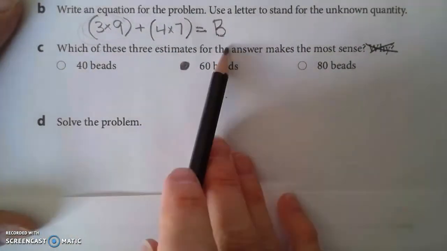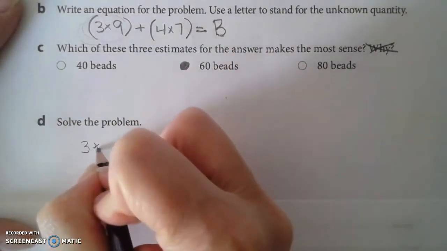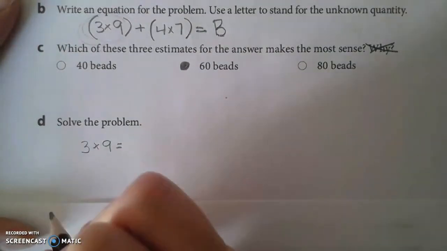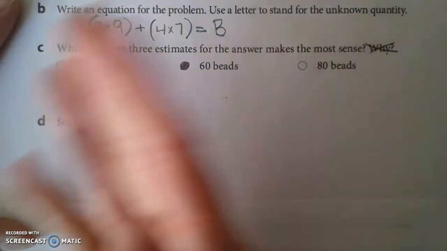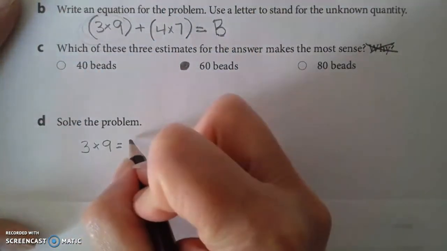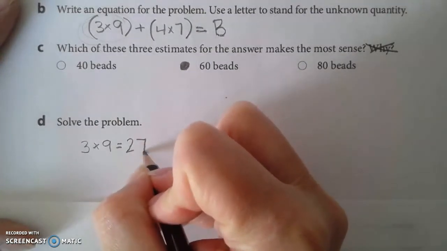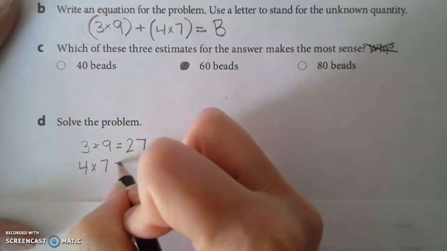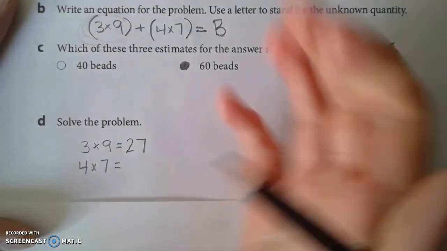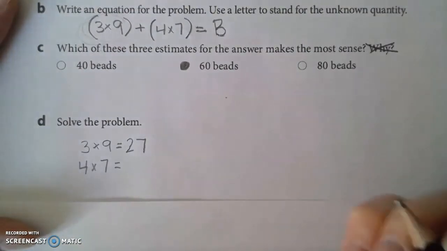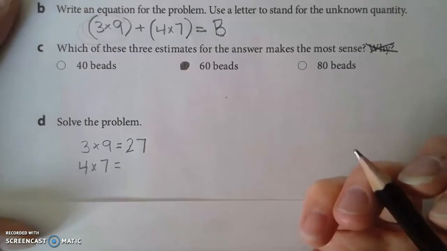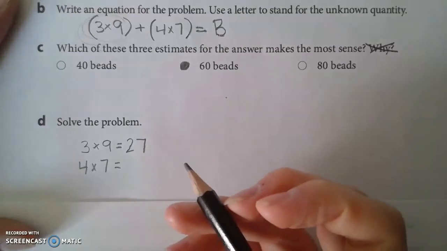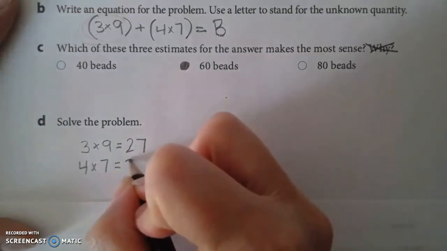So I've got my equation up here. So I need to know what 3 times 9 is, which, friends, you can do 3 times 10 and take a group of 3 away. If you know 3 times 8 and then add a group of 3. If you know your 3 times 9, which is 27, friends. And then you've got your 4 times 7. So you could do 5 times 7 and take a group away. You could do 2 times 7 and double it, because we talked about doubles fact. You could know 4 times 7. 2 times 7 is 14, so 4 times 7 would be 14 and 14, 28.